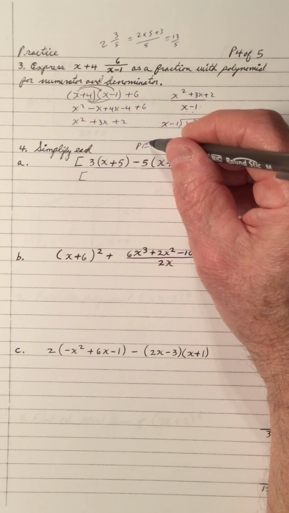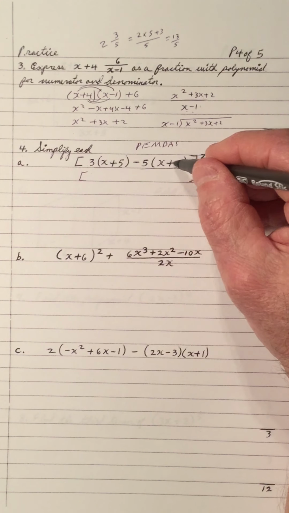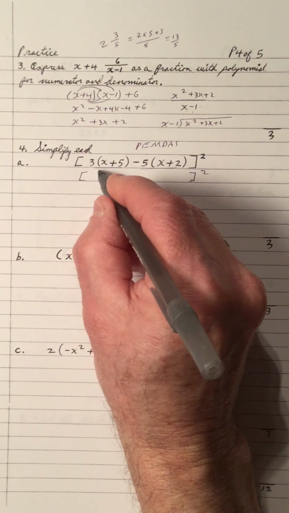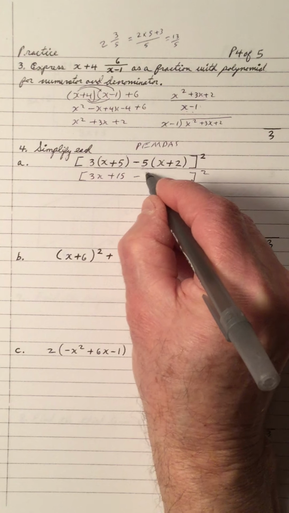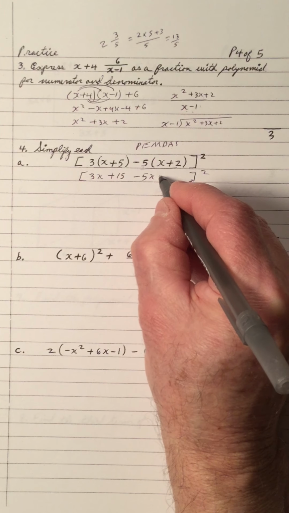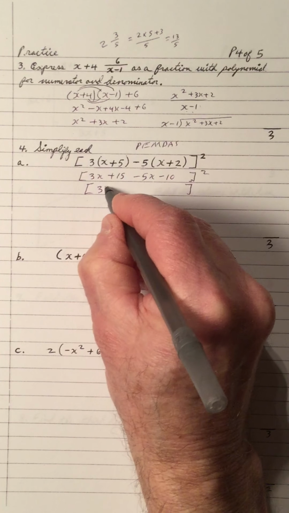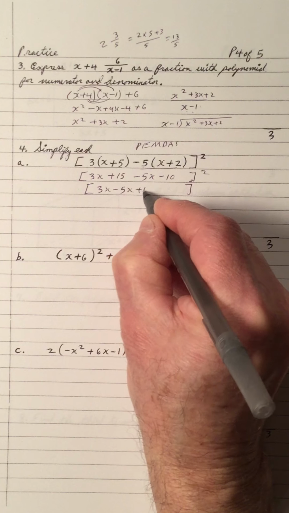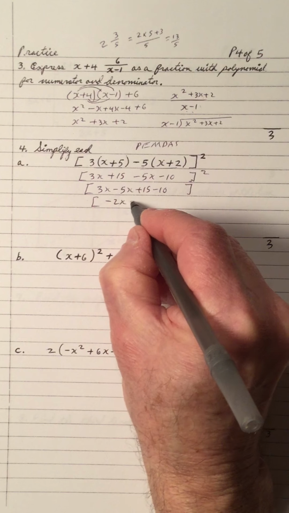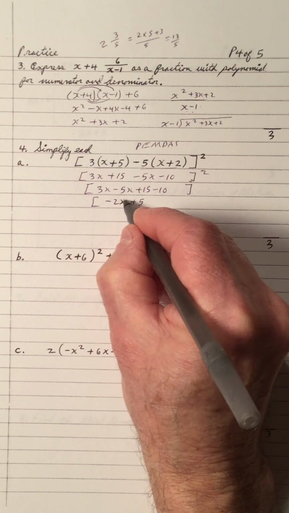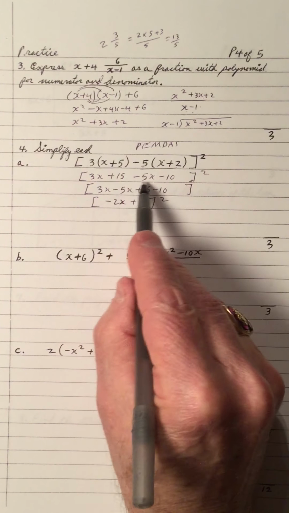So when I multiply these, because there's no powers on the inside, you can't add these because they're not like terms. You can't add x and 2 because they're not like terms. So you multiply 3 by x, 3x. 3 by 5, 15. Negative 5 times x, negative 5x. Negative 5 times 2, negative 10. And I have to simplify those. So that's 3x minus 5x plus 15 minus 10. Now I have negative 2x plus 5. So I multiply the inside and I add them up.